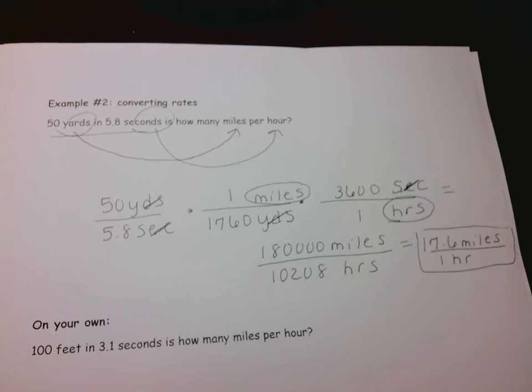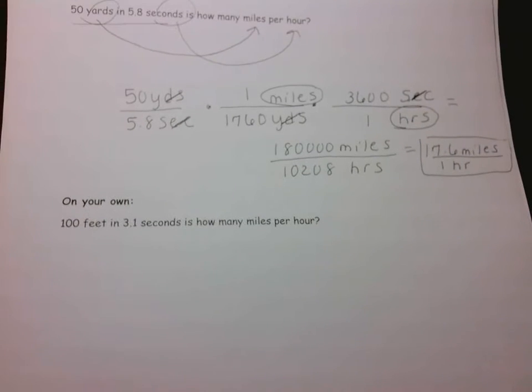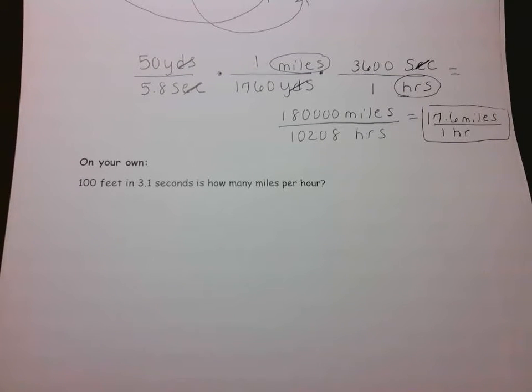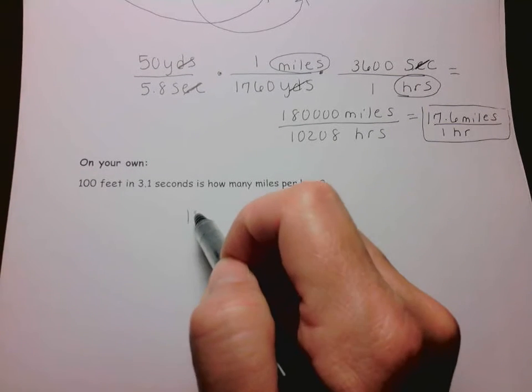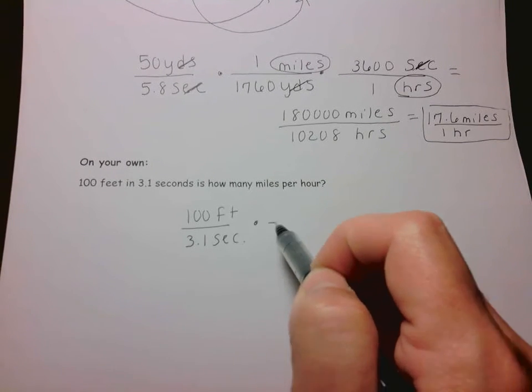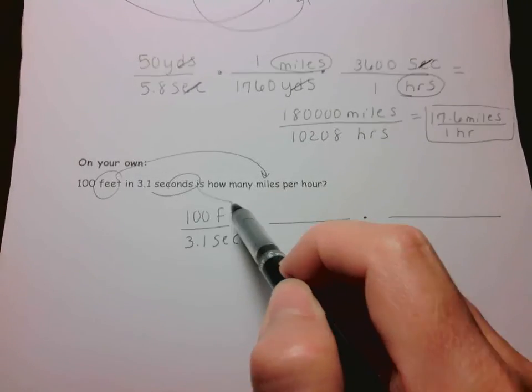So go ahead and try this on your own, and remember, first start by setting up your rate. Then fill in your units, being careful to put those units that are trying to cancel out in a position where they can cross-cancel. Okay, so let's go over this together. 100 feet in 3.1 seconds, the rate is 100 feet per 3.1 seconds. I have a double conversion because I'm trying to go from feet to miles and from seconds to hours.